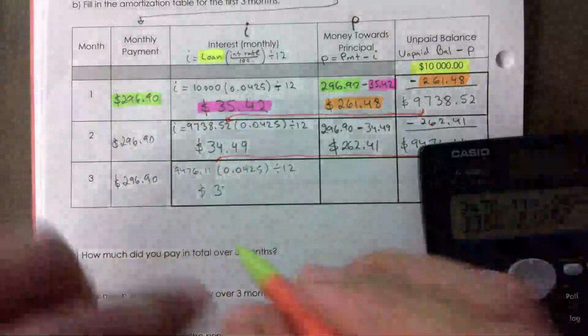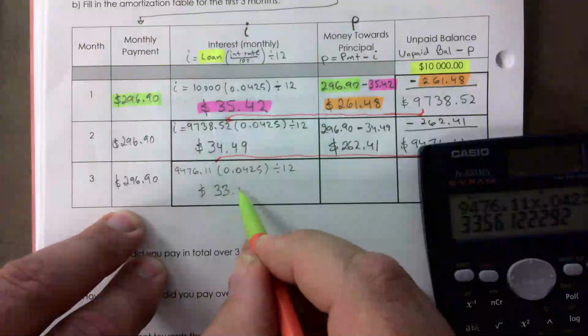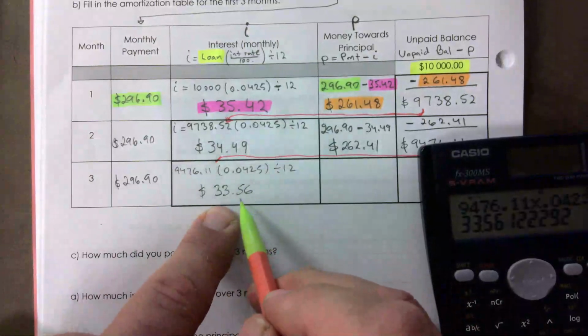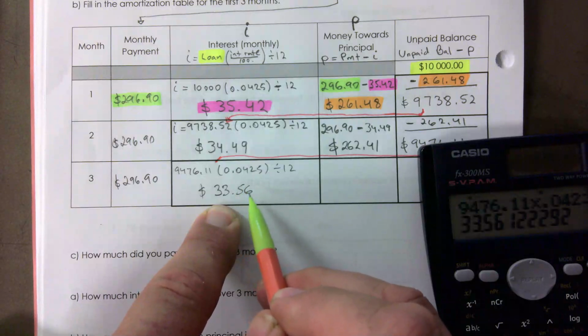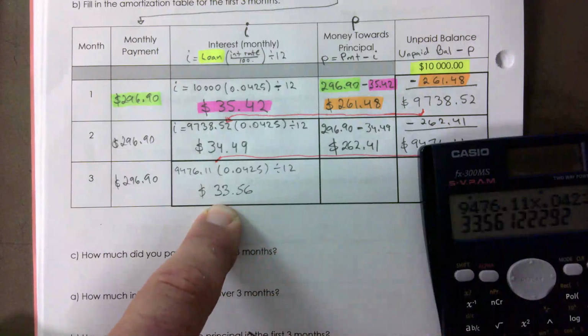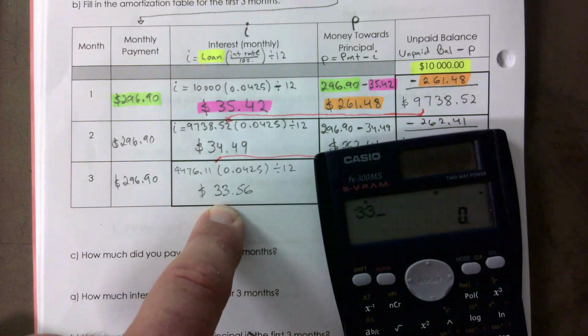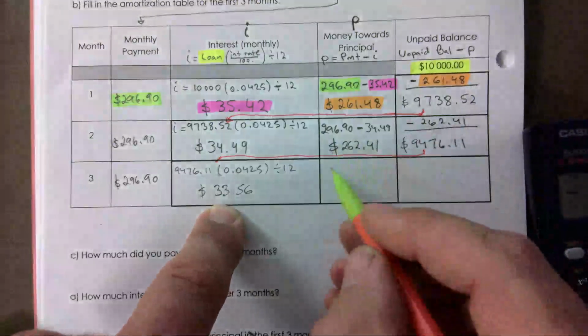So it's almost like this is technically how much interest did you pay on your third month's payment, right? How much of your third month's payment went towards interest? The answer is 33.56. And then you subtract one more time.